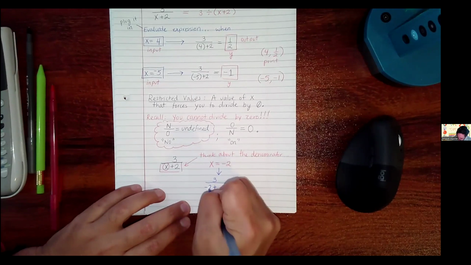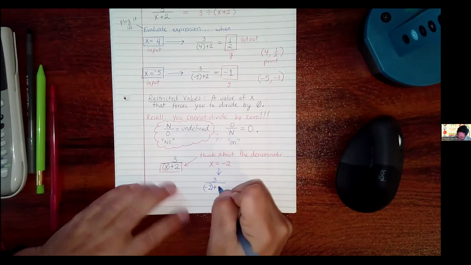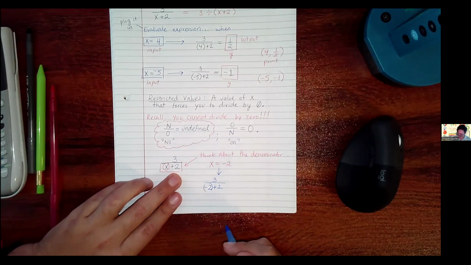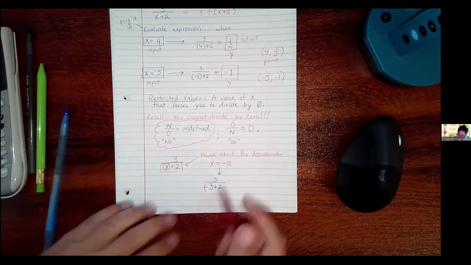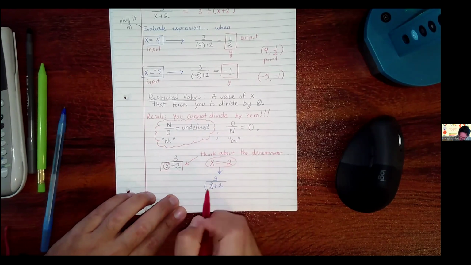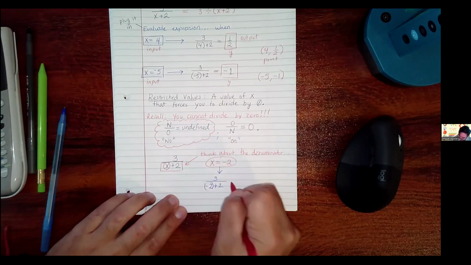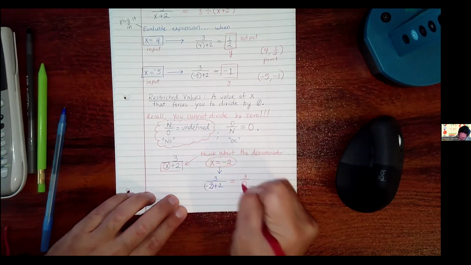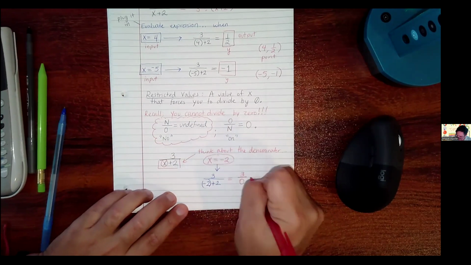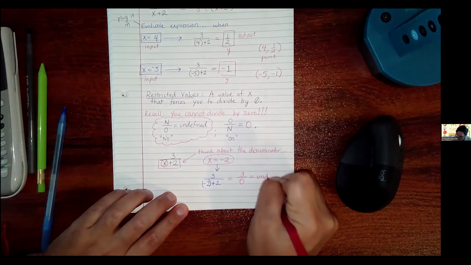So I have -2 that I'm plugging in here, and it's plus 2 in the function. Are you guys okay with that? Yes. But because I chose x equals -2, when I plugged it in here, I'm going to end up getting 3 over 0, which again is a violation of the laws of mathematics. So we're not going to get a y value.